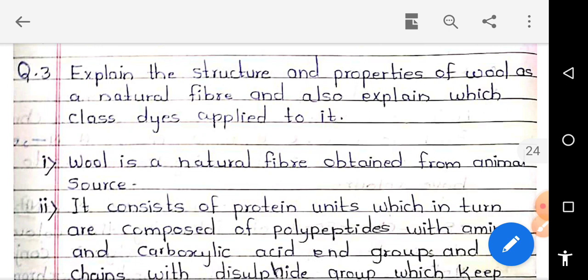Now, in this topic, we are going to study wool as a natural fiber, and also explain which class of dyes is applied to it.